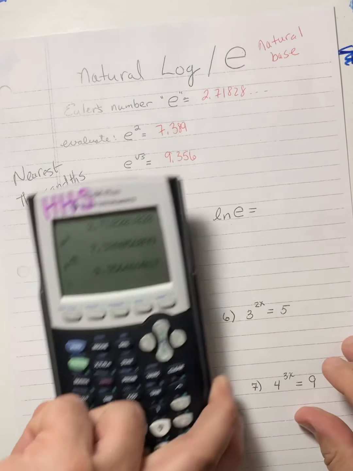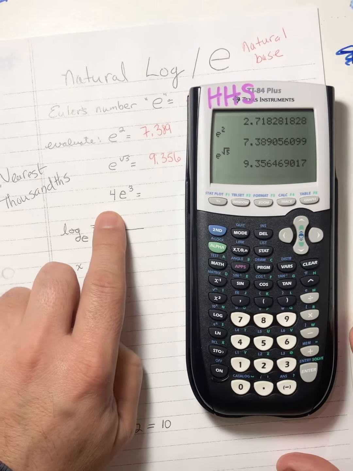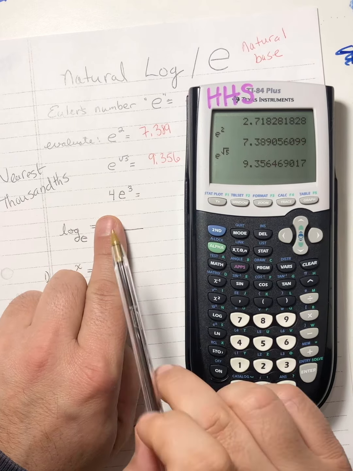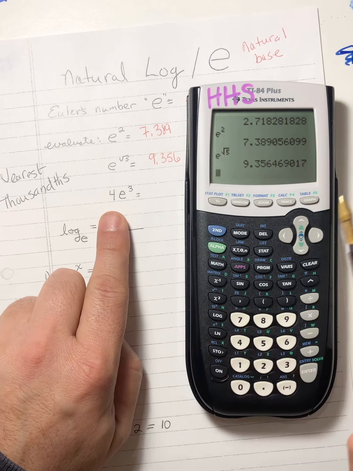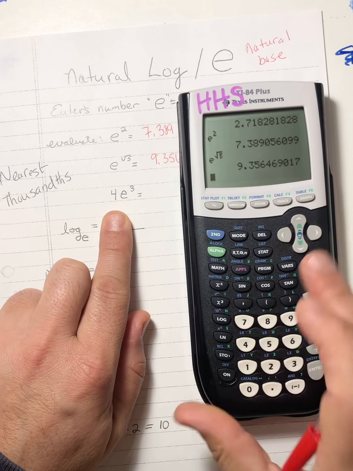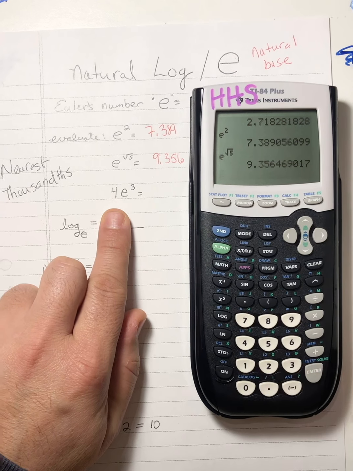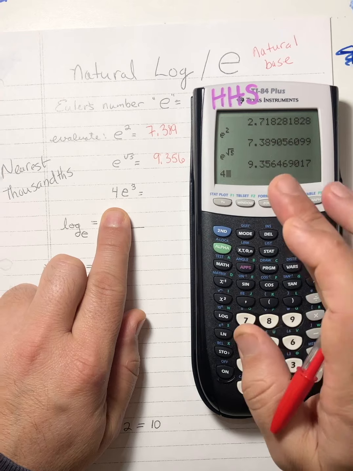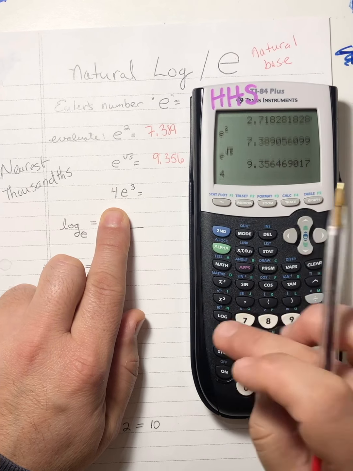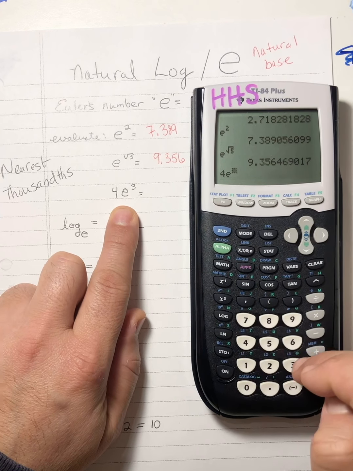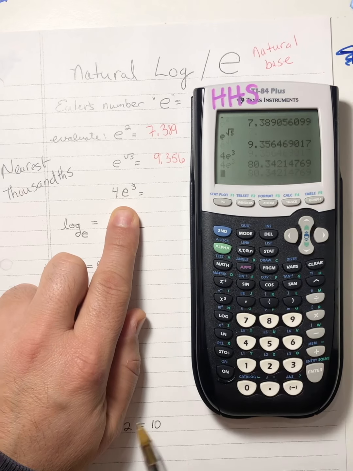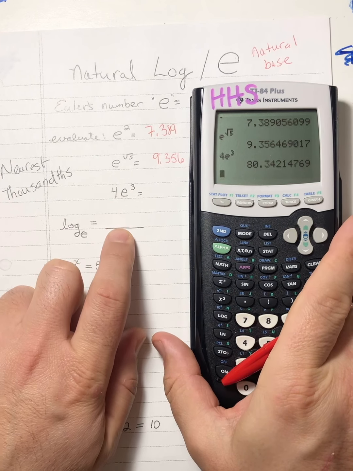And then 4e to the third is easy to evaluate. 4 next to the e means times, so I can type it in exactly the way we see it. So all I have to do is 4, second ln, and type in 3. Then I have 80.342.